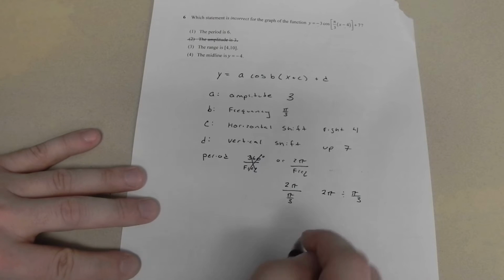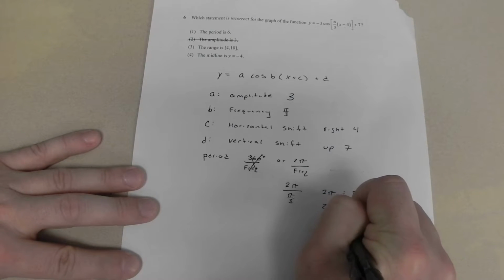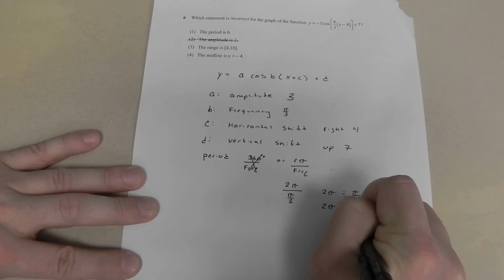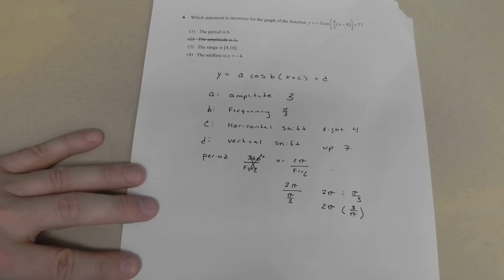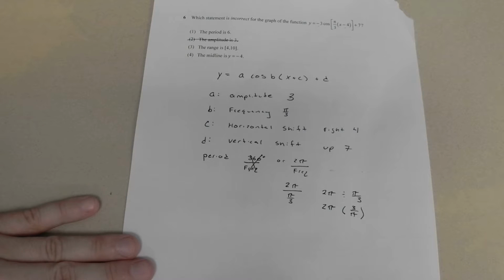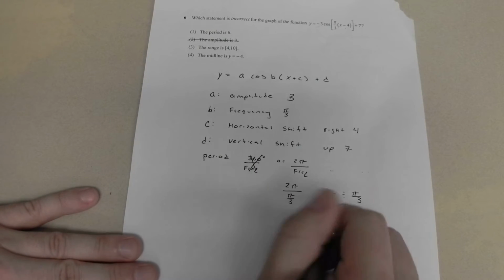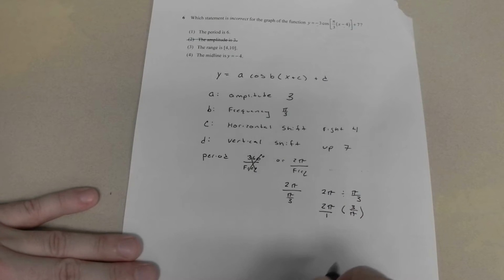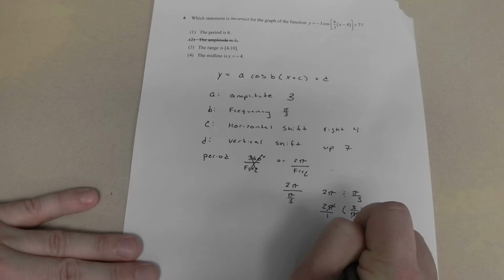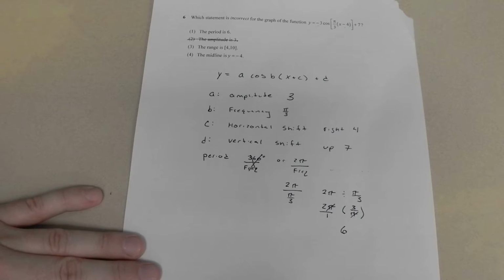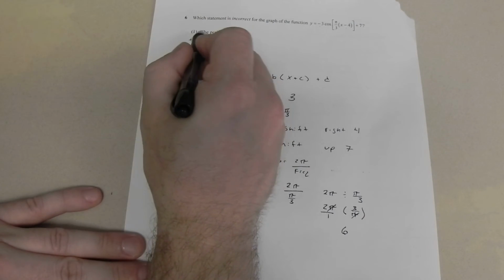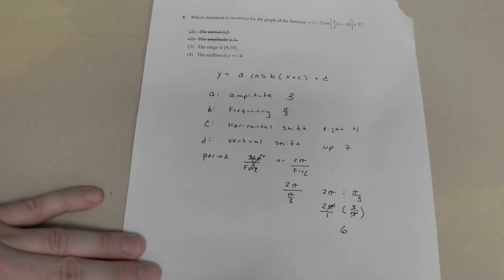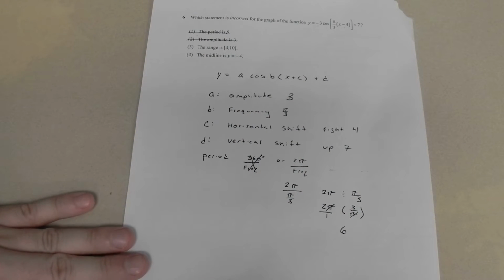The division problem can be rewritten by multiplying by the reciprocal: 2 pi over 1 times 3 over pi. The pi's would cancel. We have a period of 6. That's actually choice 1. The period is 6. I know that's another true statement. It's not our answer for this problem.